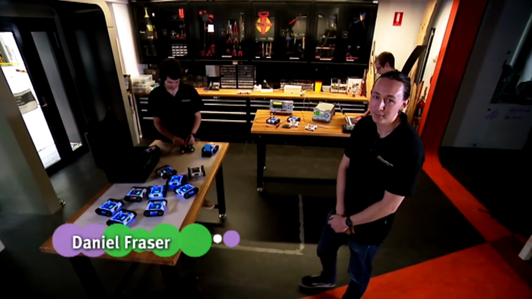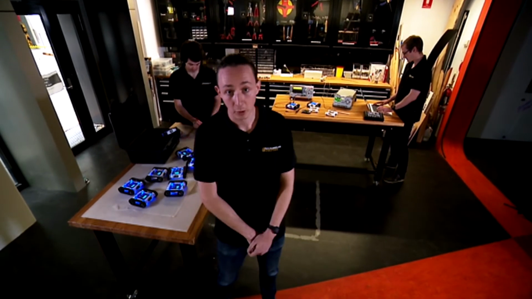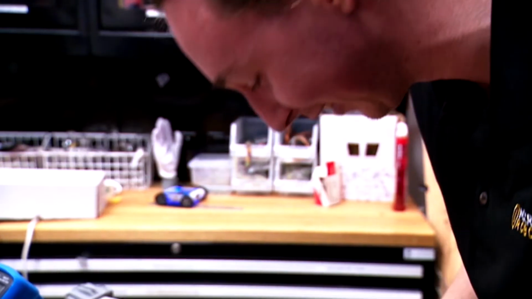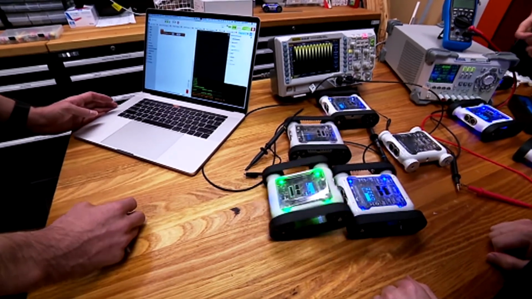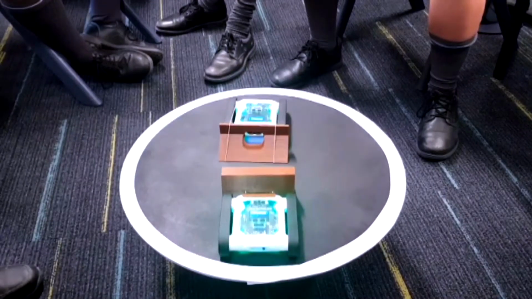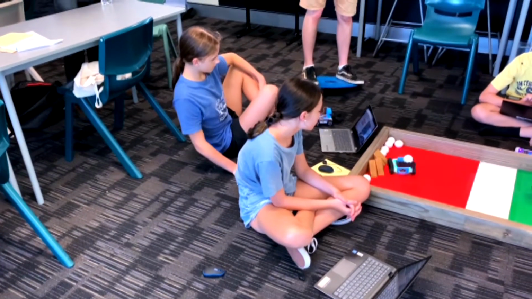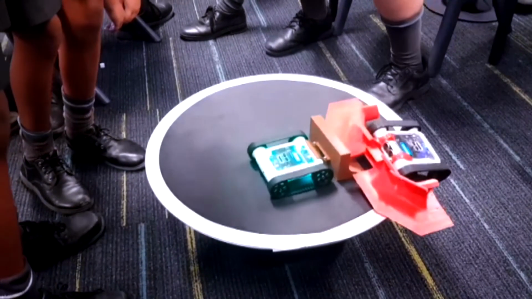Hi there, my name's Daniel. I'm a designer and a programmer at Micromelon Robotics. We build robots and software that teach programming for schools, and sometimes even universities. Robots are a great way to learn programming while seeing how your code can respond and affect the world around it. In a lot of ways, programming a robot is very similar to writing a chatbot. The robot has to respond to what its sensors see in the world, just as a chatbot has to respond to the messages that it's receiving.